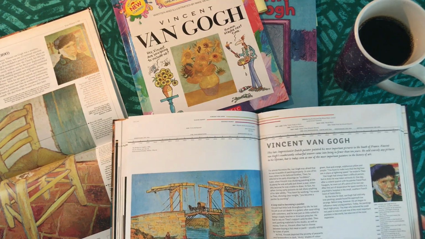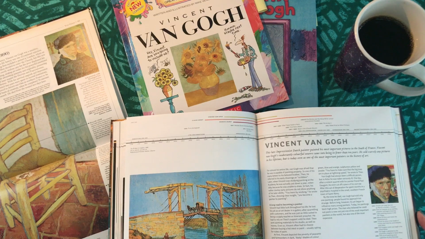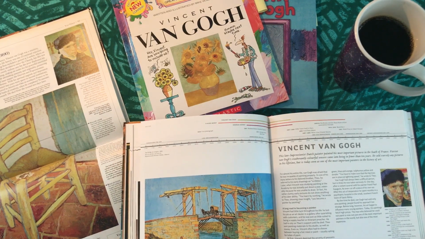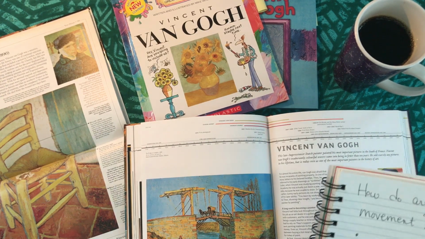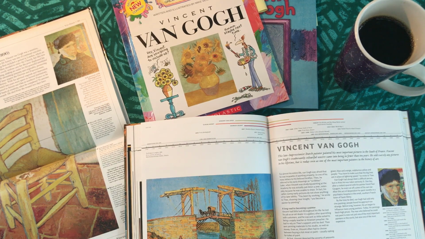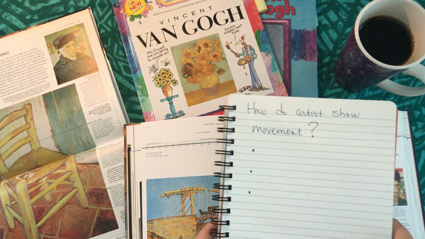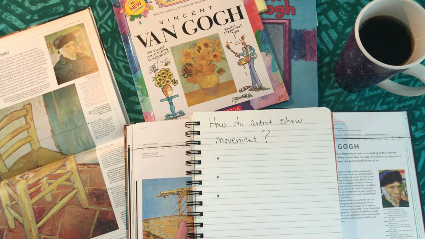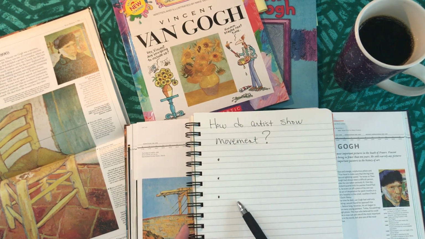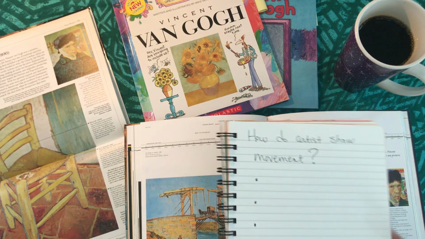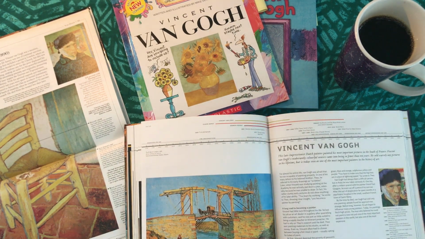But this is an Impressionistic artist, and we're going to talk about Impressionism, and I'm going to show you some different pieces by Van Gogh. Something I want you to think about as you learn about Van Gogh is I want you to be looking for ways that Van Gogh shows movement. So artists show movement, and I think there are three different things that I want you to focus on, and let me see if you can find them. And how can you show movement in your artwork? Let's figure this out together.